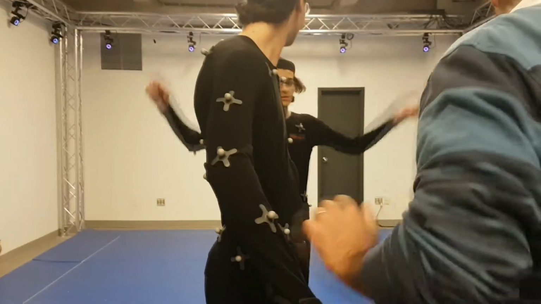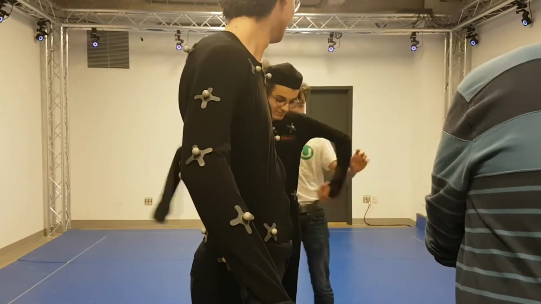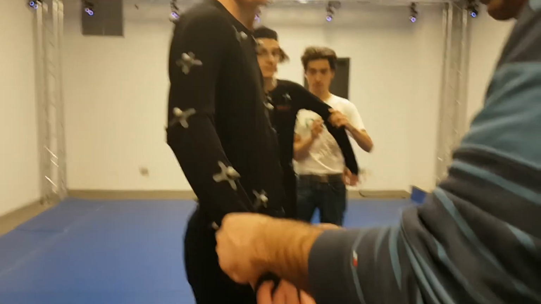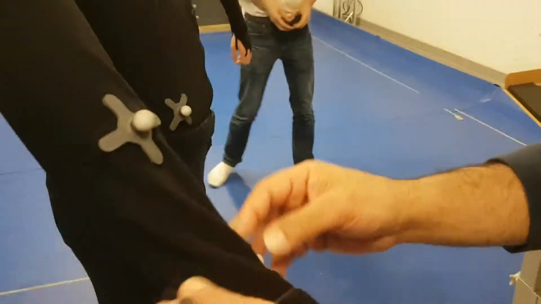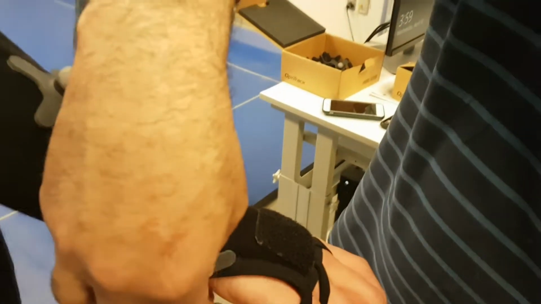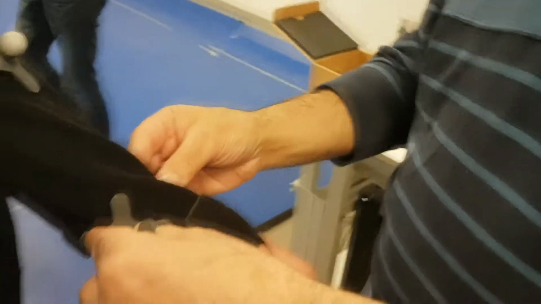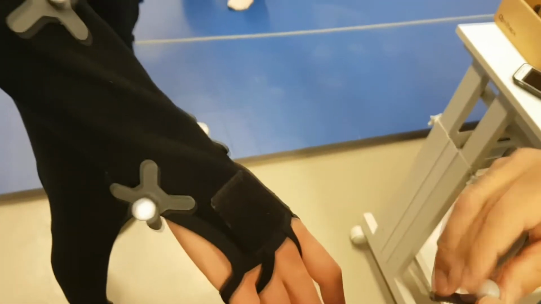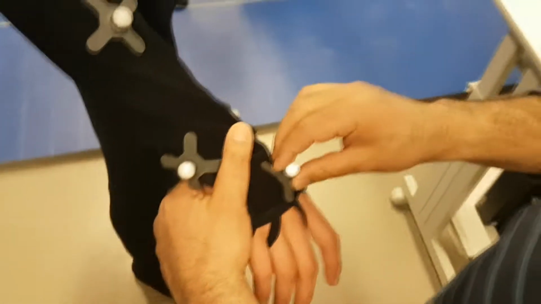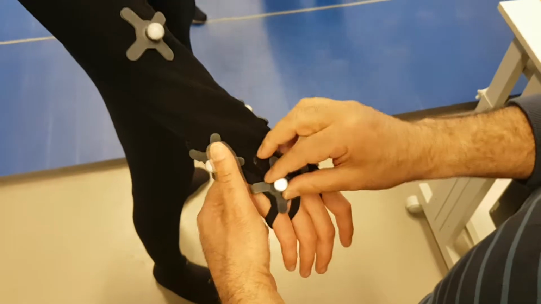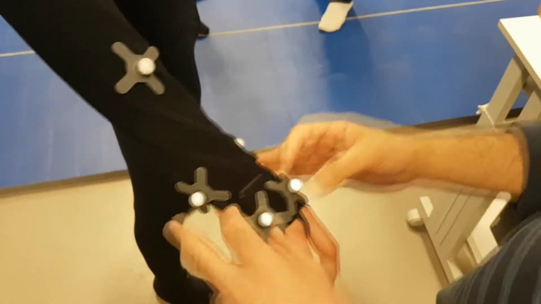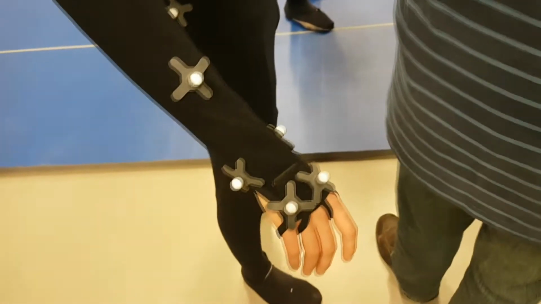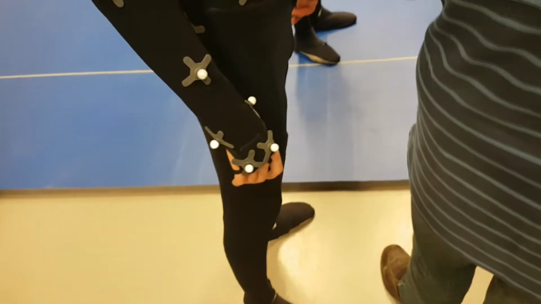And for the hands, two on the wrists, wrist joints. One on each side of the wrist. And two on the knuckles. There's not enough space. Try to space them out a little. Maybe put one on.